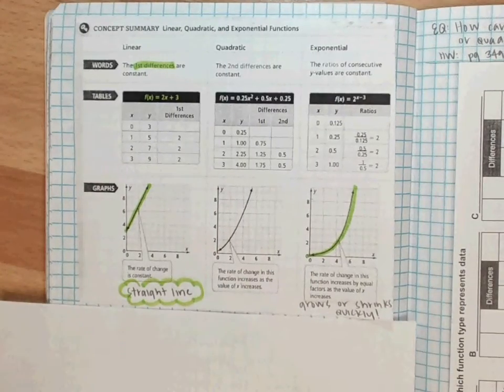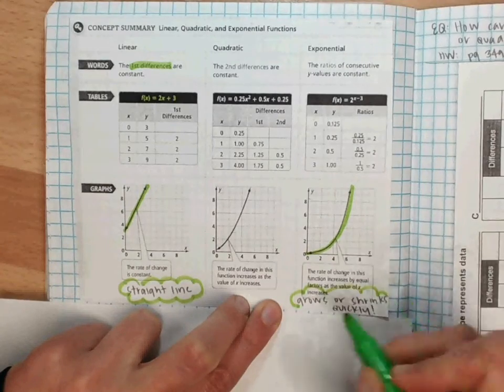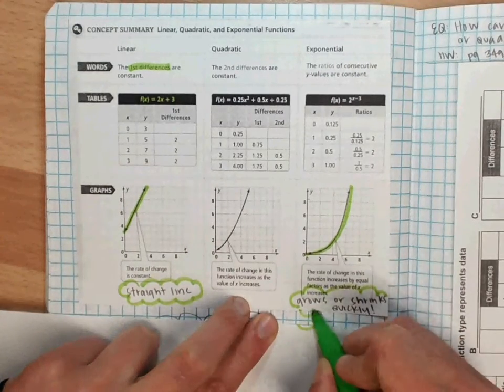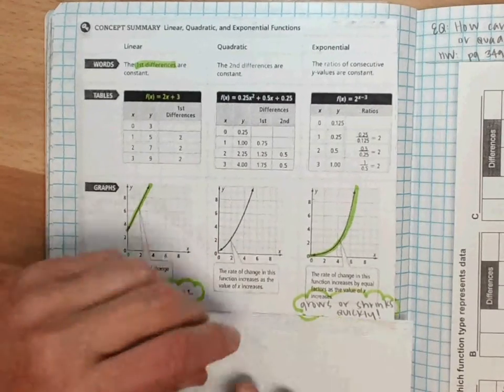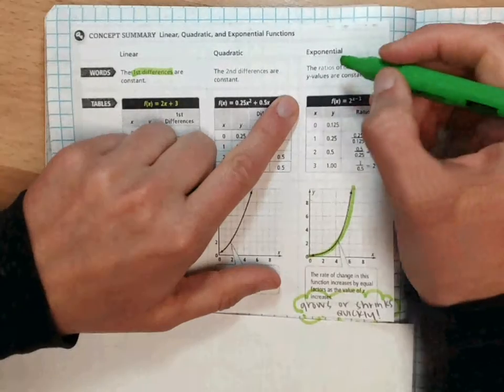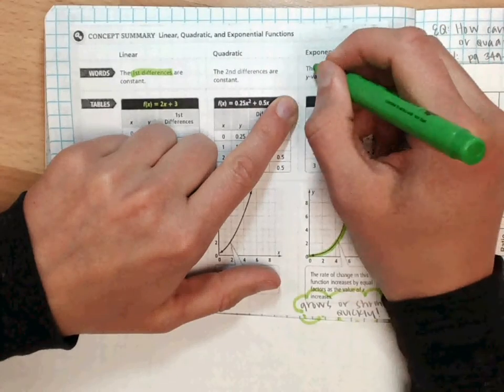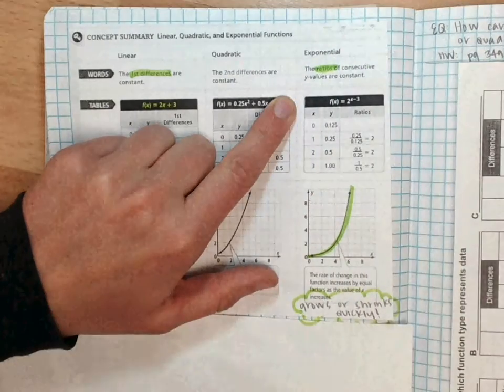And when we talked about exponential functions, we said that it was being multiplied by a constant ratio.